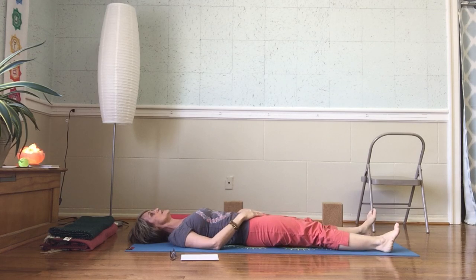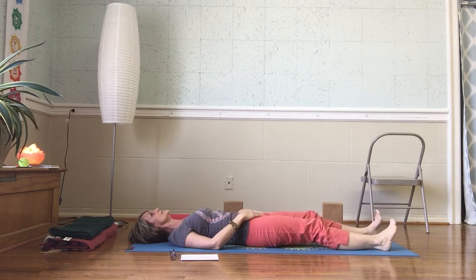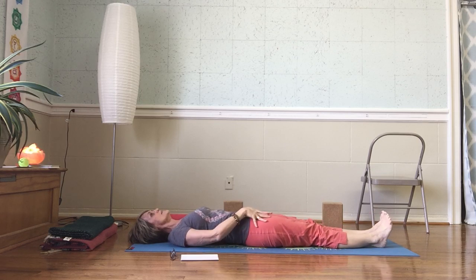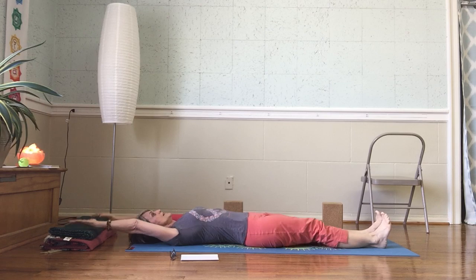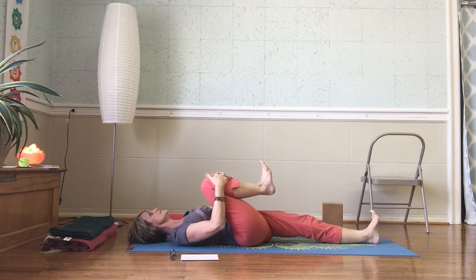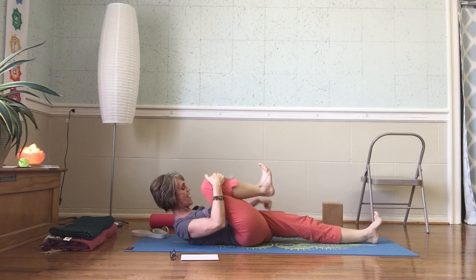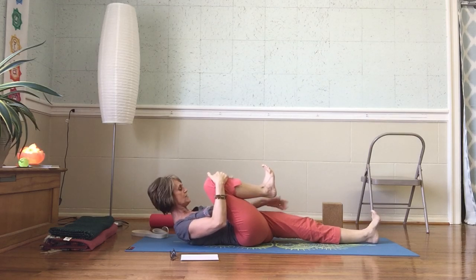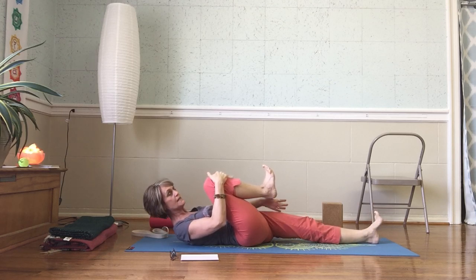Let's do one more on each side, and then bring the legs back in. So let's just do a little movement. Sweep your arms up and overhead. As you exhale, draw your right knee to your chest, plug it in. Now with this left leg, it has to be active. So squeeze the quadriceps to the bone, press your thigh bone down, keep your foot flexed in. Notice if your heel turns out.